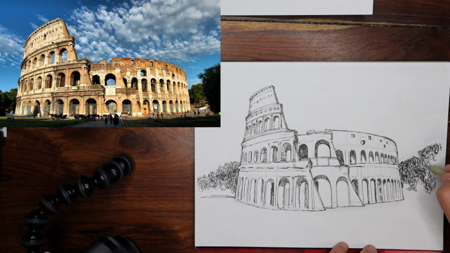But notice here, I'm just really filling up the white of the paper and overlapping, oversaturating what I see as all these little leaves or pine tree. It looks like that beautiful Roman pine tree.